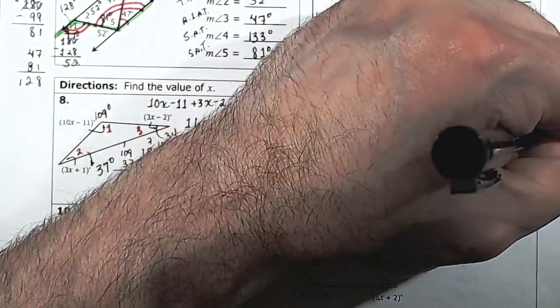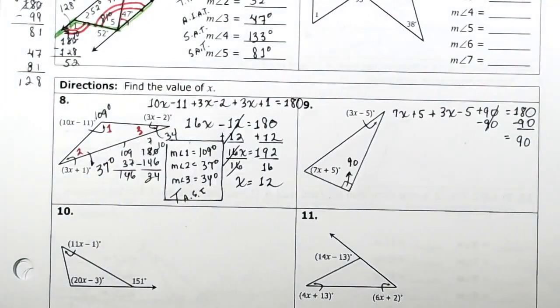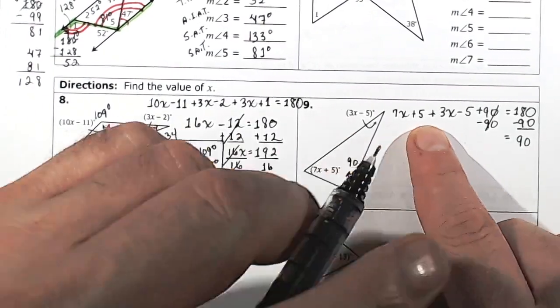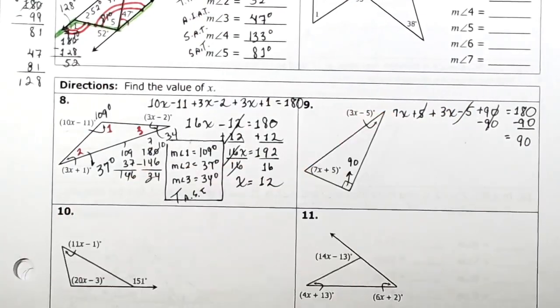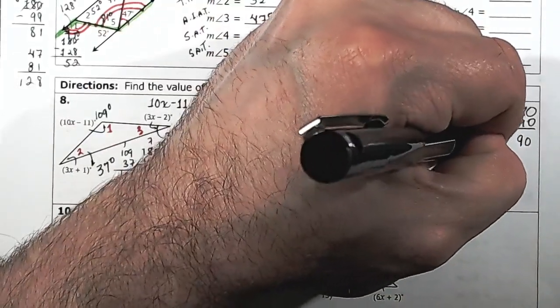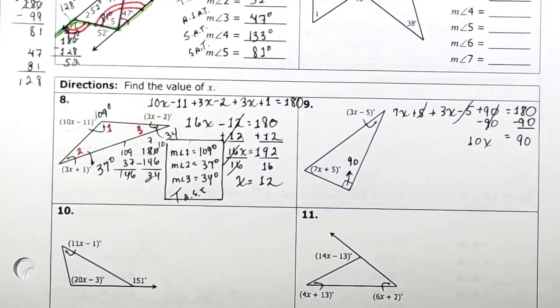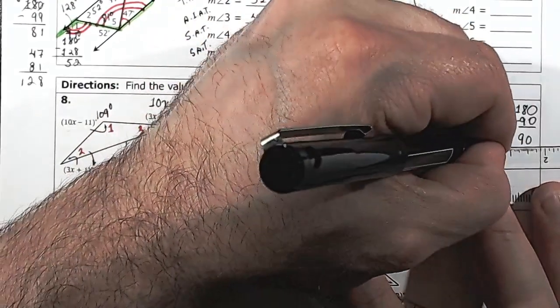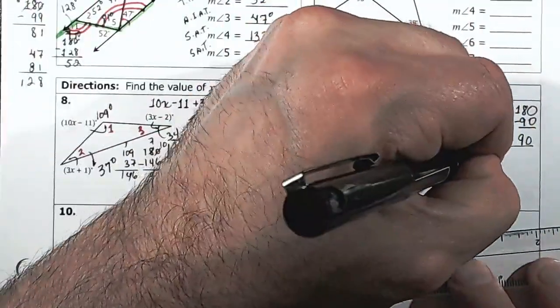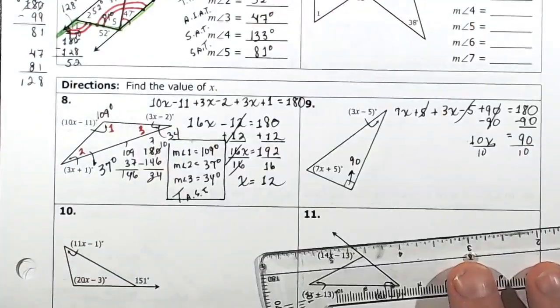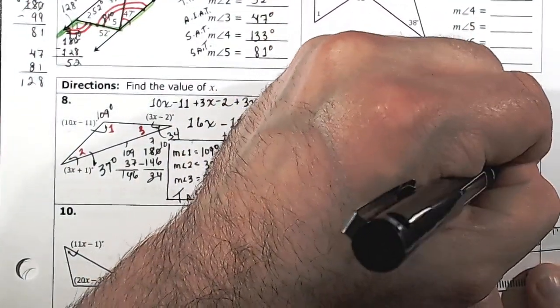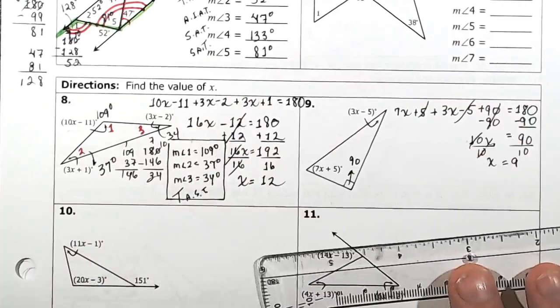And now you only have to add up to equal 90, like that. So let's see what we can combine here. These 5's cancel out, 5 and negative 5. And now I have 7x and 3x, that's 10x equals 90. This is easier than the other one, isn't it? Now we just divide both sides by 10. And you get x equals 9.